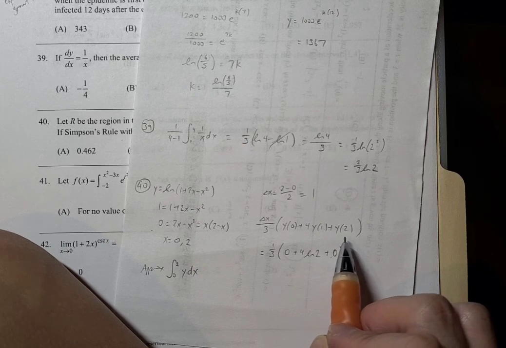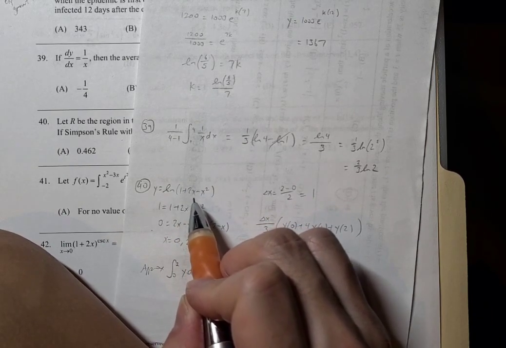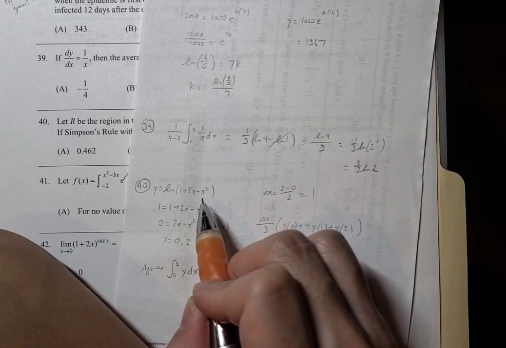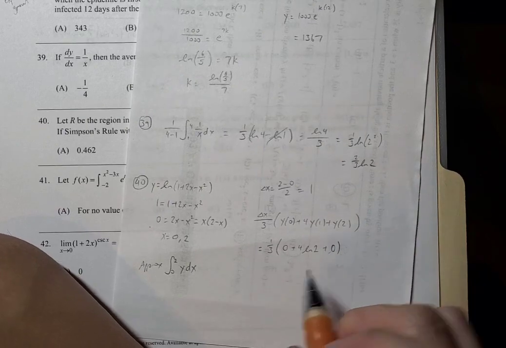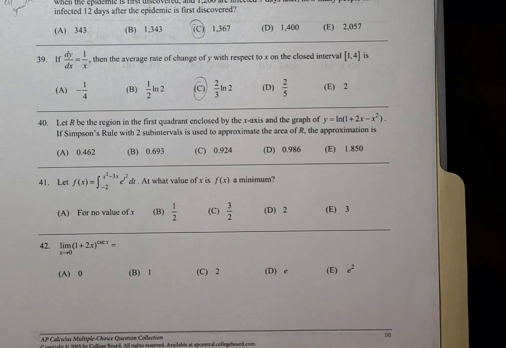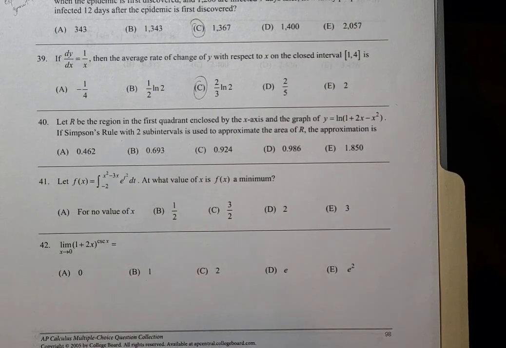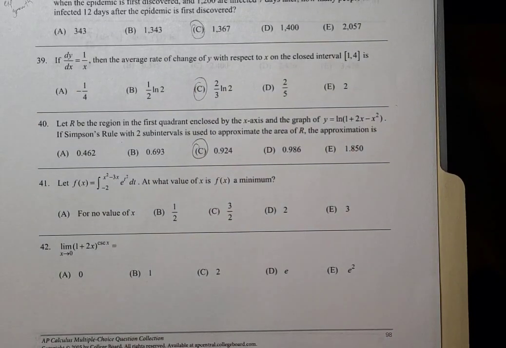Y of 2, we plug in x is 2. So 1 plus 4, which is 5, minus 4, which is 1. So ln 1 again is 0. So we're just left with 4 ln 2 divided by 3 as our approximation. And you plug that into your calculator, and that is C. I don't know if they teach Simpson's rule anymore, but that's how you do this one.